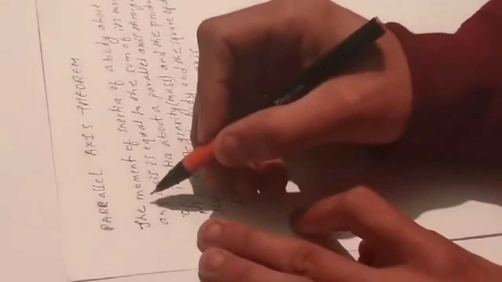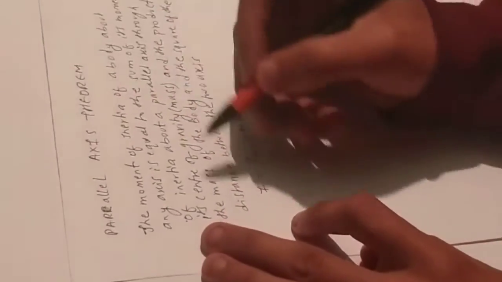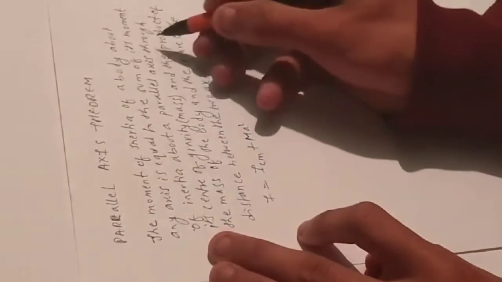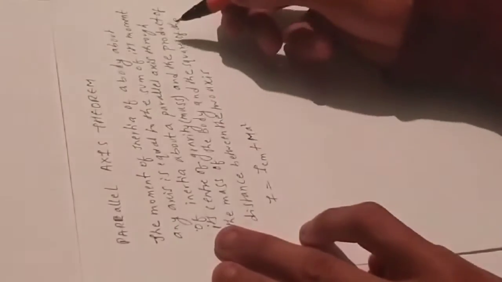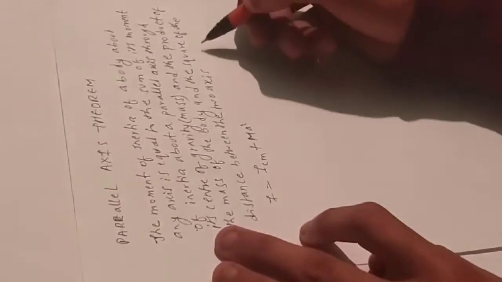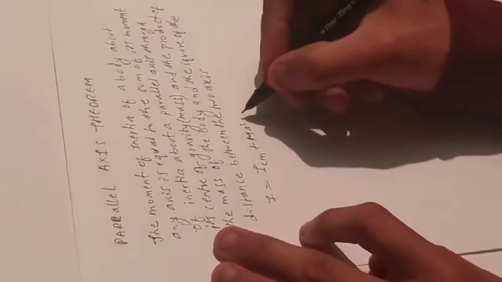So the definition is the moment of inertia of a body about any axis is equal to the sum of its moment of inertia about a parallel axis through its center of gravity and the product of the mass of the body and the square of the distance between the two axes.